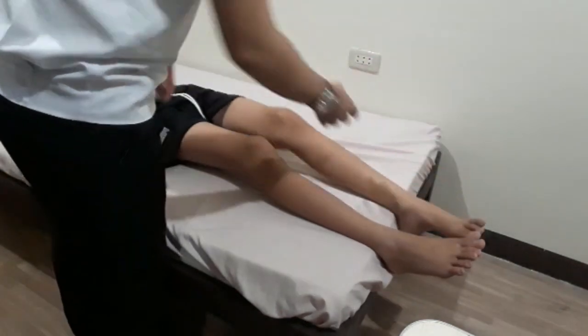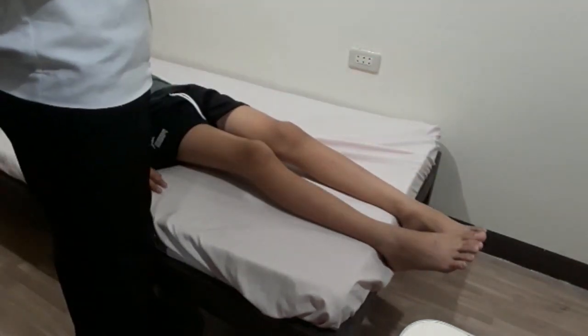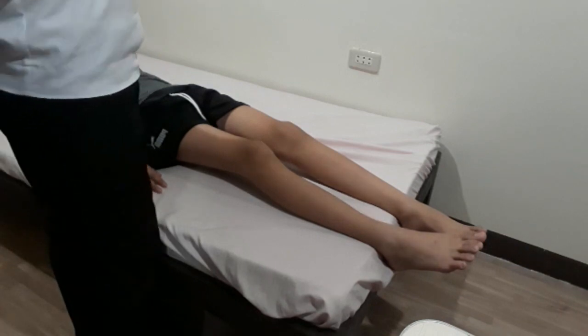Okay, so the muscle tone is also normal. There is no spasticity and rigidity. So now we'll check the ankles.